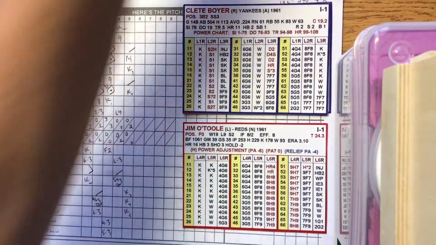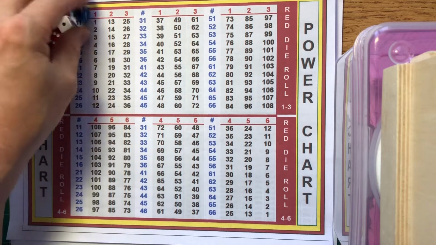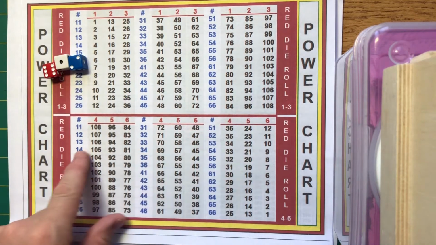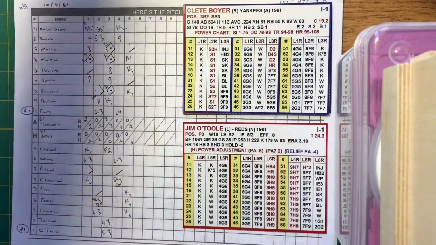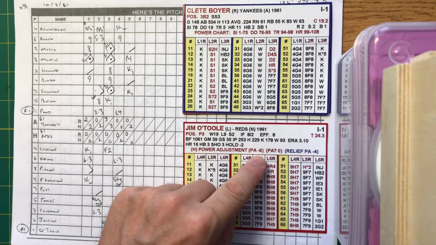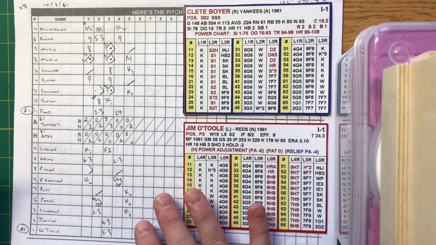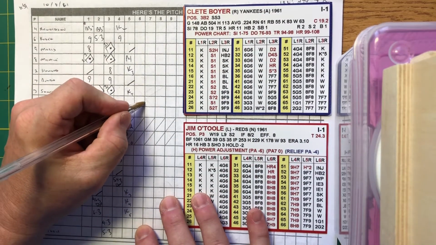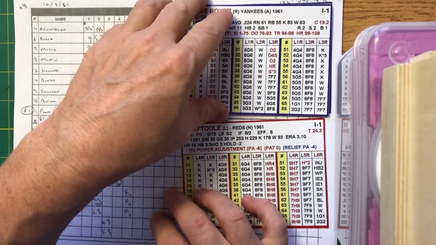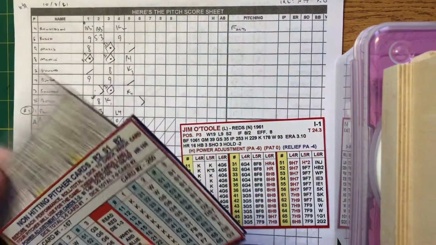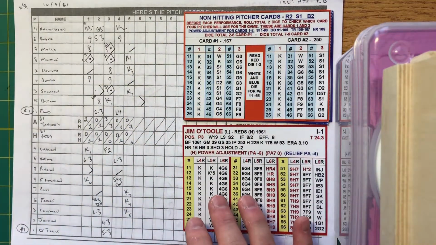Boyer swings, and it's going to be a hit. Power chart is a 612, 83 minus O'Toole's 6 goes down to a 77. And that's inside the 3rd base line past a diving Freeze. Around first goes Boyer. He's going to cruise into second base with a leadoff double for the Yankees.